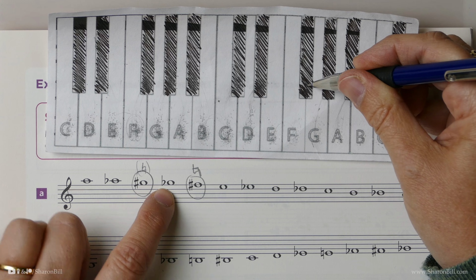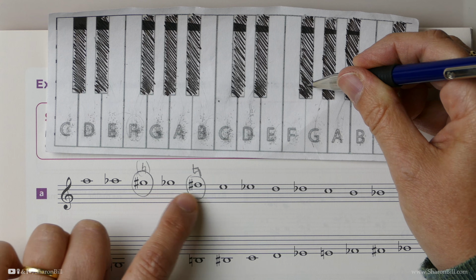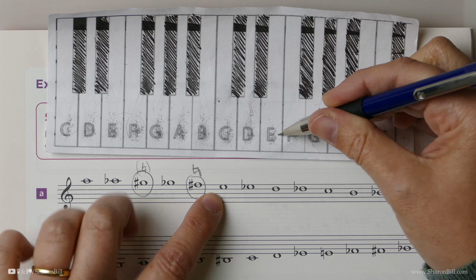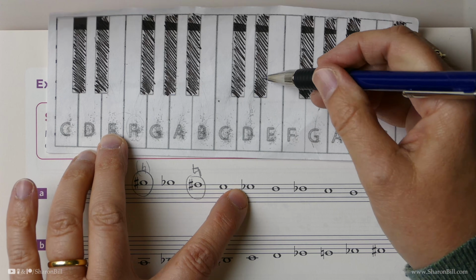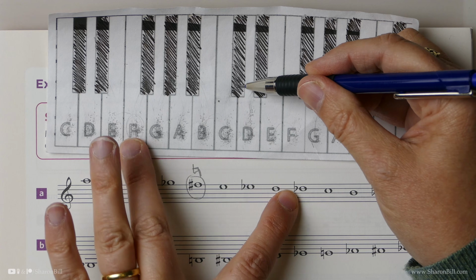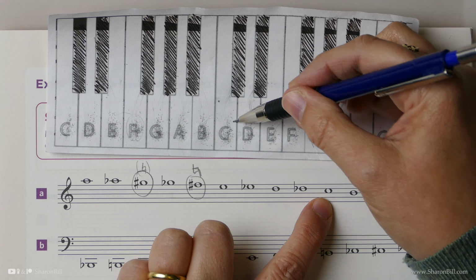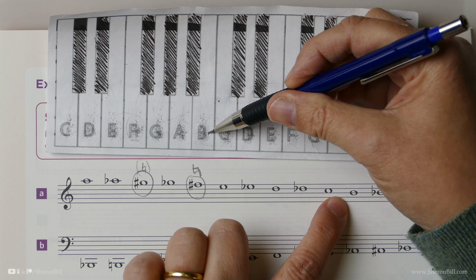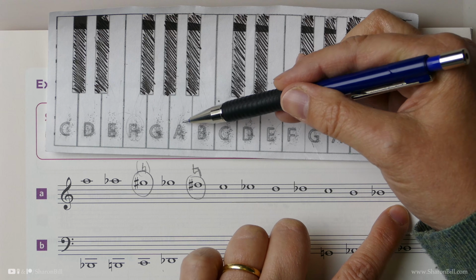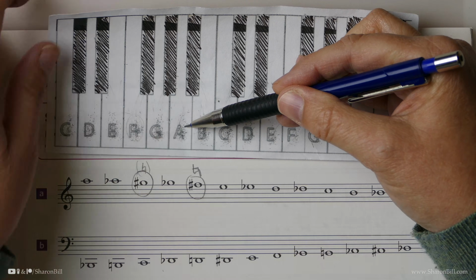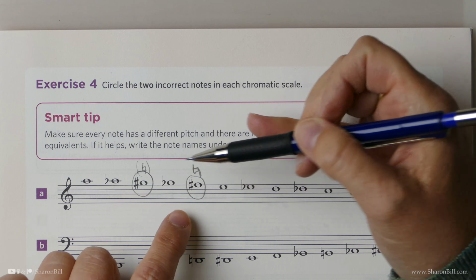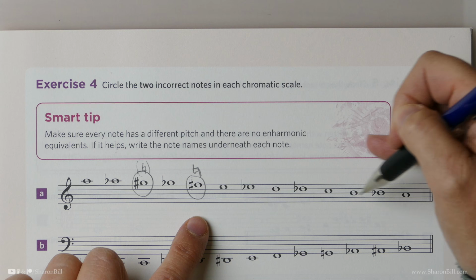G flat, F, E flat, D flat, C, B flat, A. There we go. And so that would mean that we've got everything once, not more than twice.